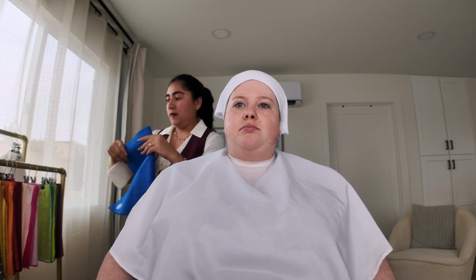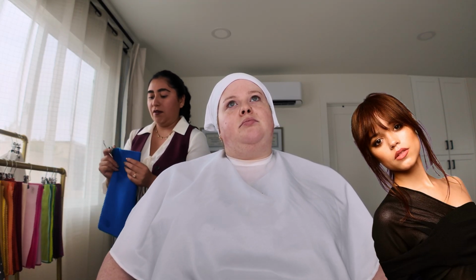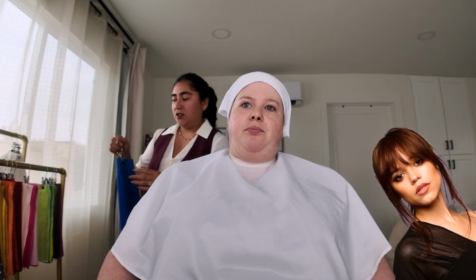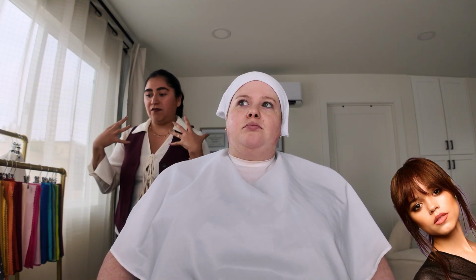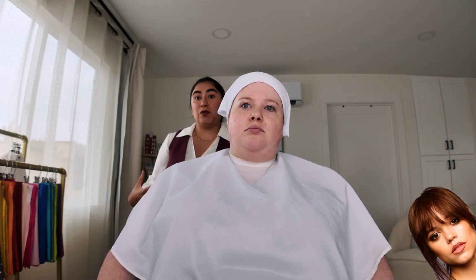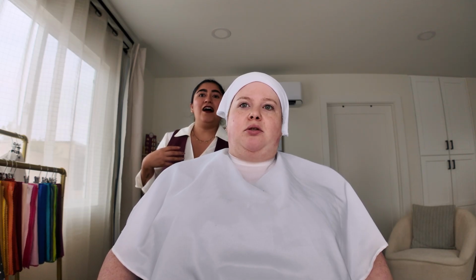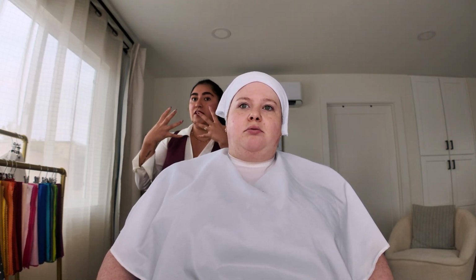I'm trying to think of a celebrity off the top of my head. Like Jenna Ortega, I think, because she wears a lot of dark colors, that's kind of her style. You would assume that she has a cool undertone. She's got more yellow in her complexion, a little warm, and she's actually a little bit fair.